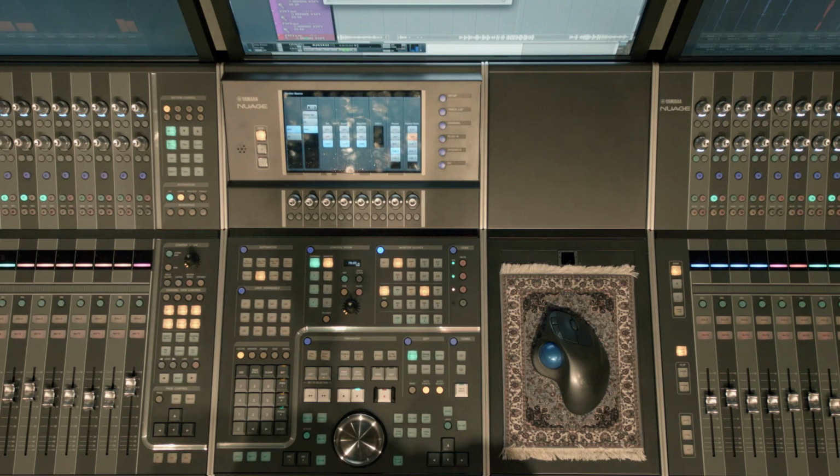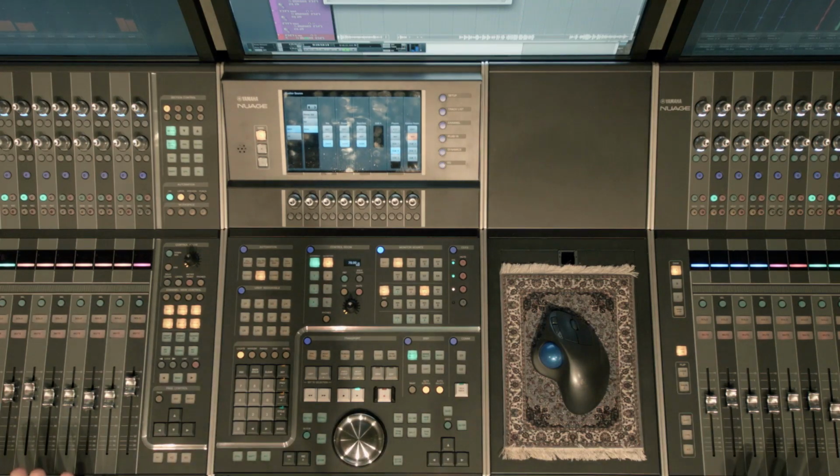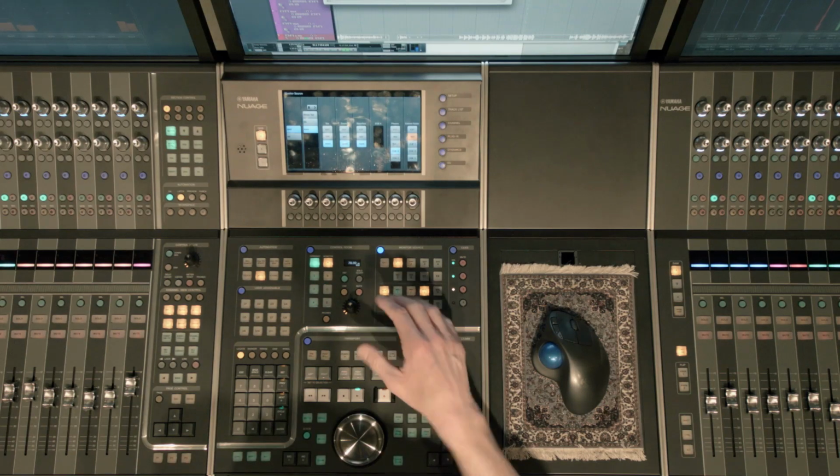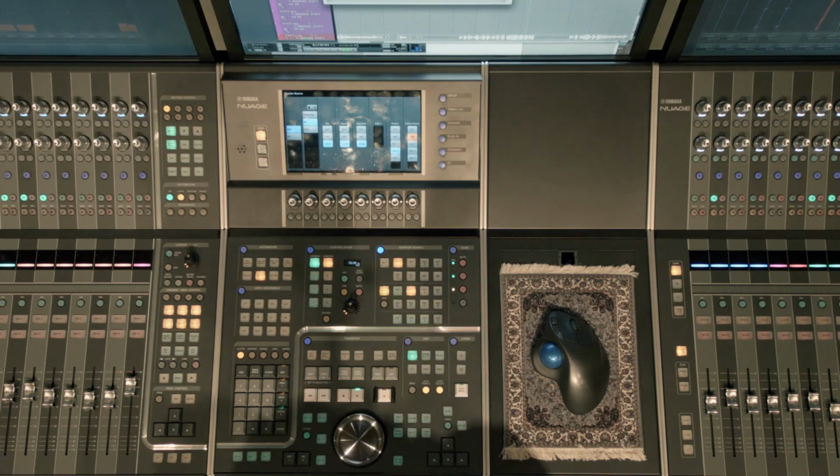So I currently have just the key group, and I can listen to that, and I'm not soloing anything on the channels, so it's not affecting any of the ears in the performer's headphones. It's just what I hear in the control room. Here's my drum group mix. I'm hearing it in the control room only, and then here's my overall mix.